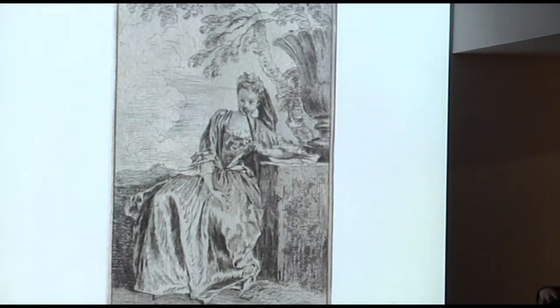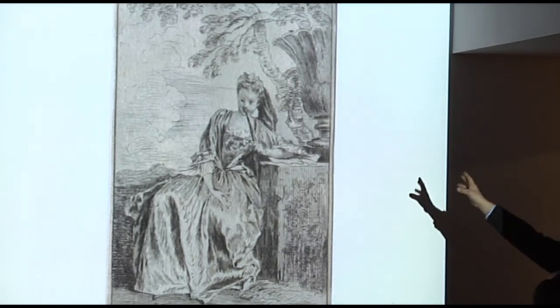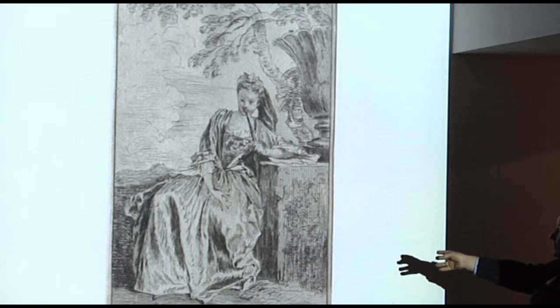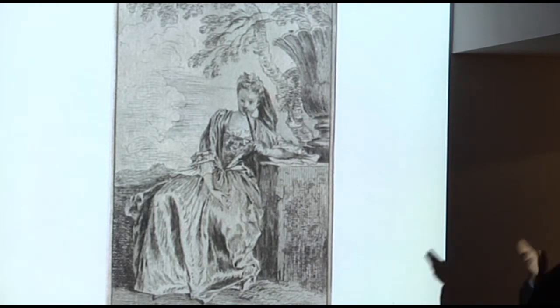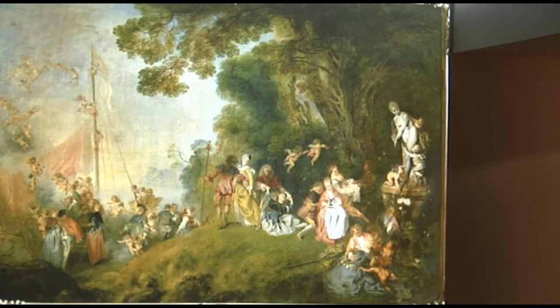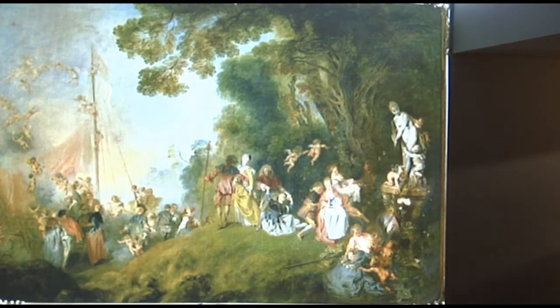Now that one, well, that's one of Watteau's. Okay, that's an invented drawing of Watteau's, and it's not as good as the ones we just looked at. Okay, next one. That might be the painting that you were talking about. I'm not sure. Do you think it is? Yeah, it's a different version. That's what Watteau is famous for.